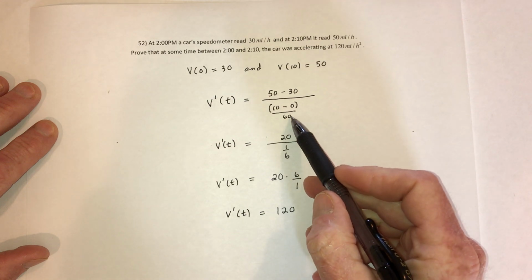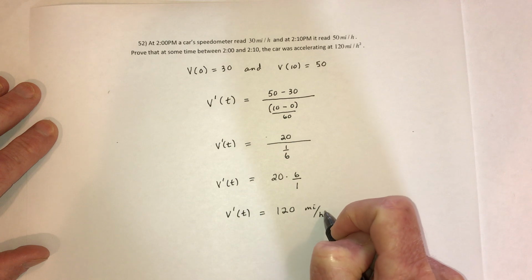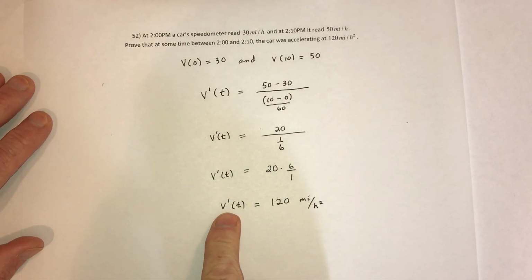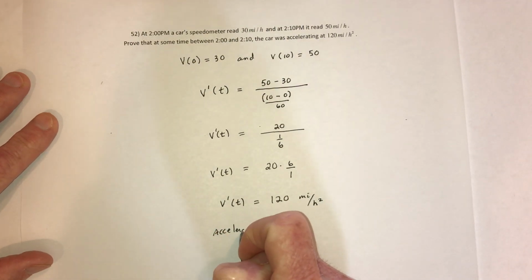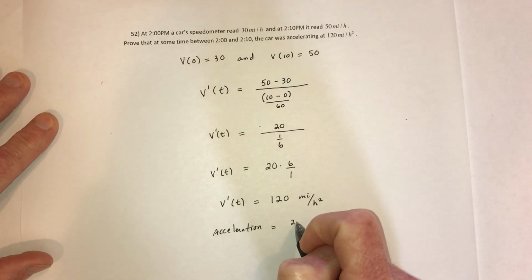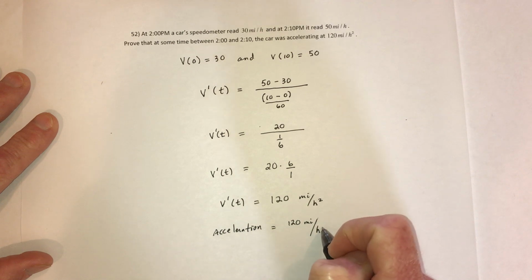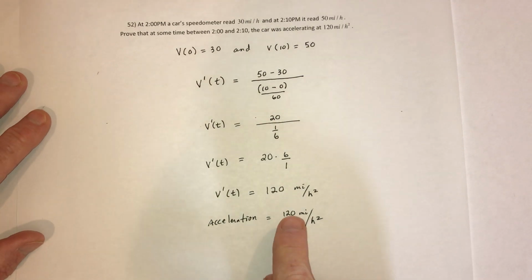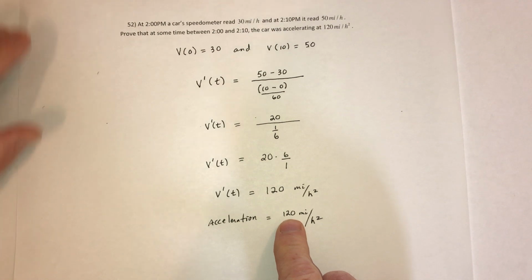And because we changed this into hours, then this is in miles per hour, or miles per hour squared. And the derivative of the velocity is acceleration. So there has to be a time when they were accelerating at 120 miles per hour per hour. And then, like I say, if you change that to minutes, it's only 2 miles per hour every minute.